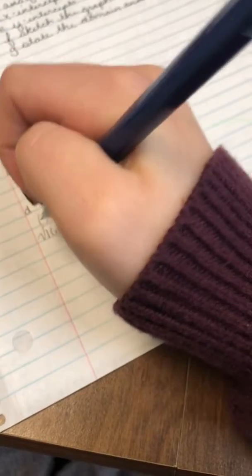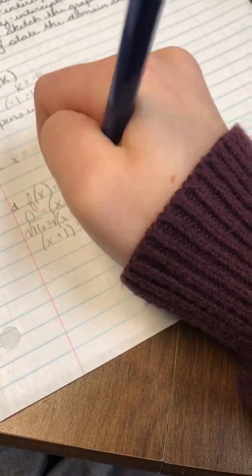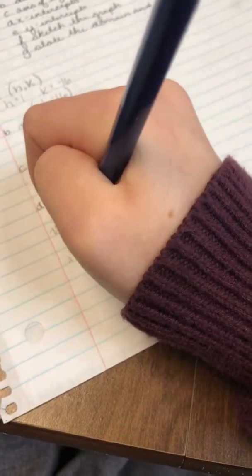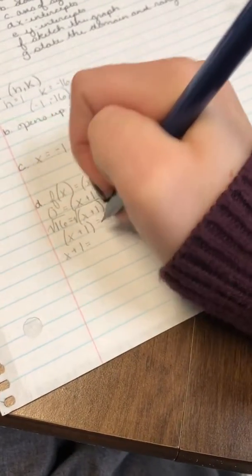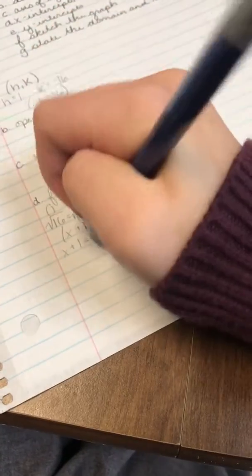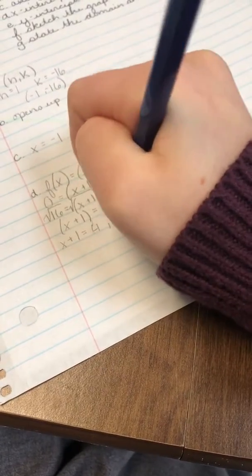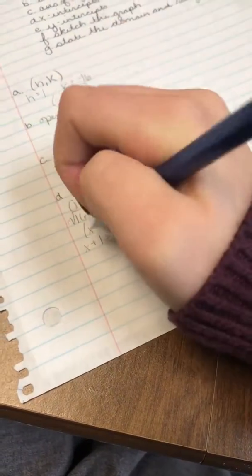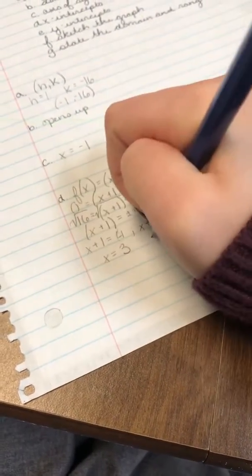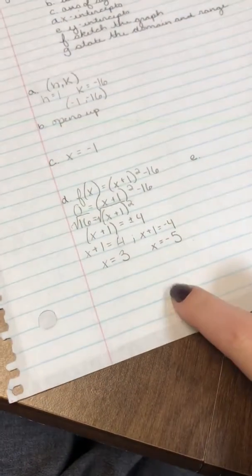So x + 1 equals positive or negative 4. So x + 1, we have to set it to 0. Just kidding. x + 1 equals positive 4, and x + 1 equals negative 4. So x equals 3, and x equals negative 5. And those are our x-intercepts.